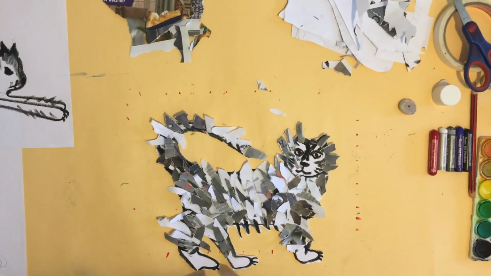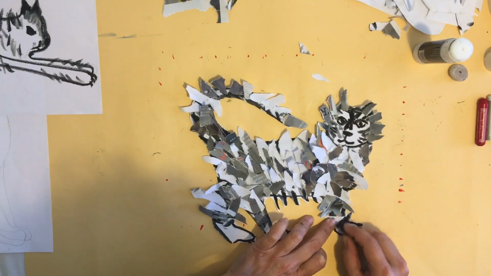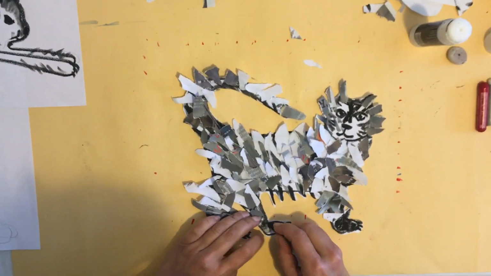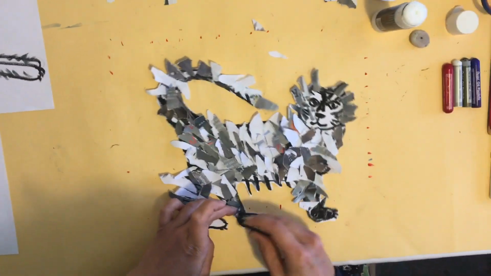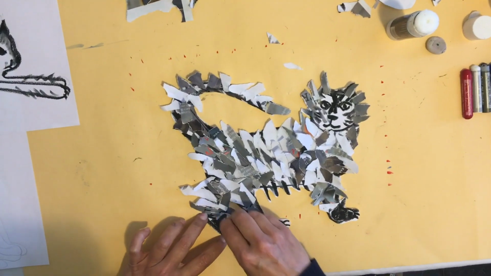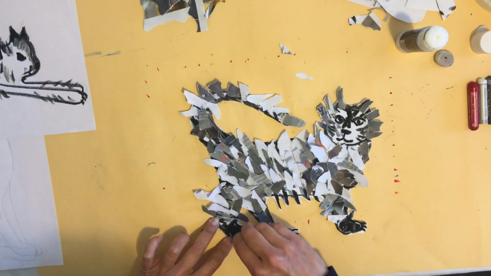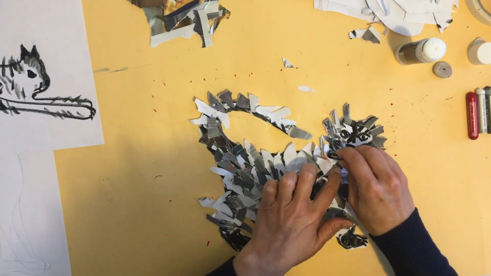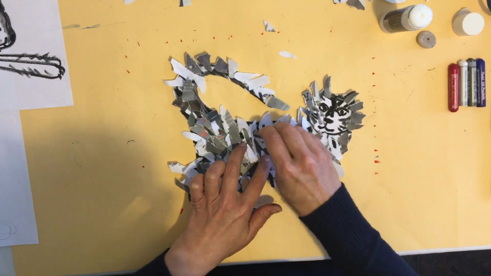We still have his paws that we haven't done, but perhaps for his paws we can just make that a beautiful black color, if you like. You can see that some of our original drawn marks are still coming through. And if you like, you can take your black crayon and make some more spikes on top of that torn paper here and there.